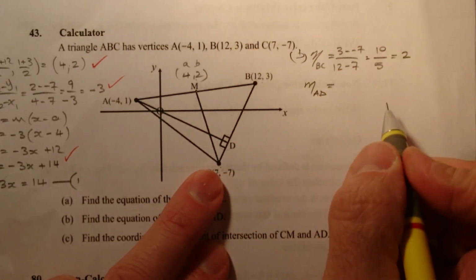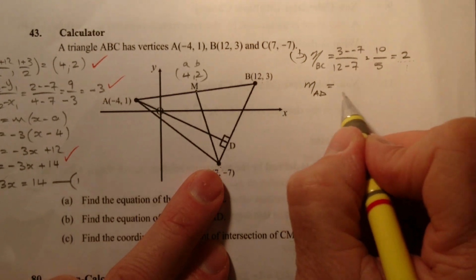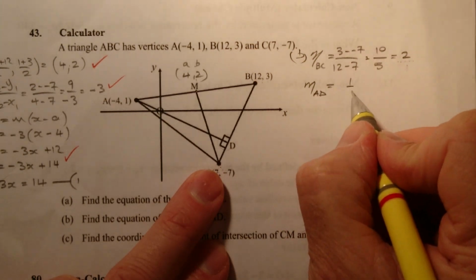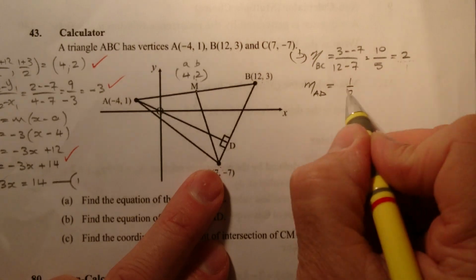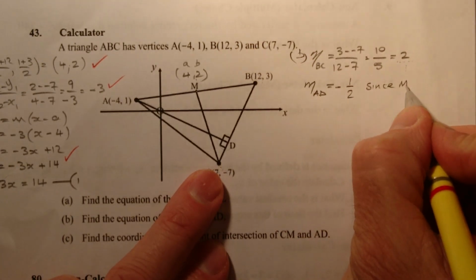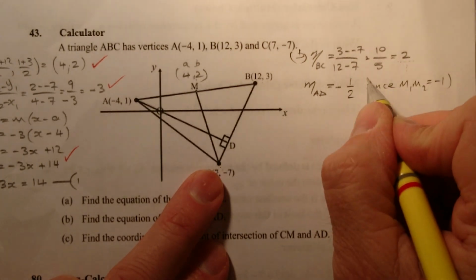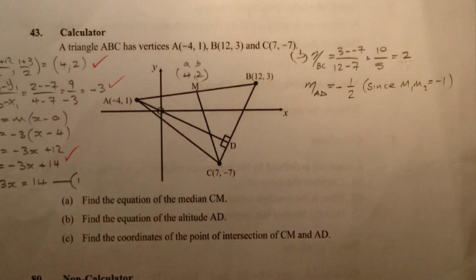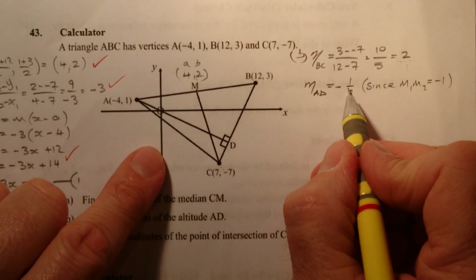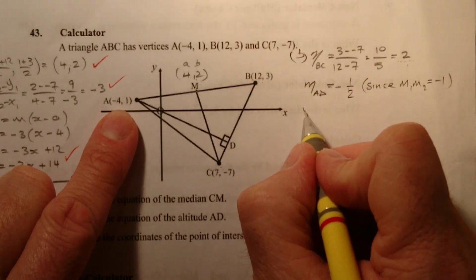Perpendicular, it's got right angles. So all I would be thinking of is that that's got a 1 underneath there, so I'm going to flip it over, 1 over 2, and I'm going to change the sign from positive to negative. And really why I'm doing that is since these two gradients multiplied together equal minus 1. That's one of the properties of a perpendicular gradient. Okay, from there I'm going to substitute that gradient and this point A, into the equation of a straight line.